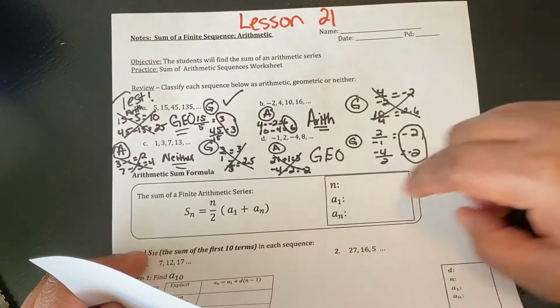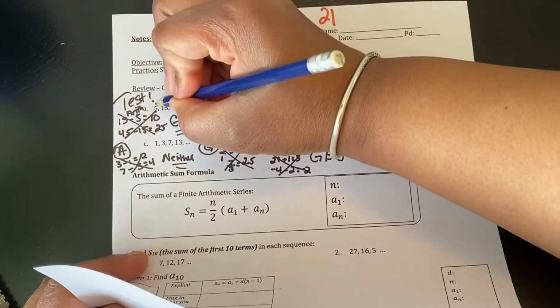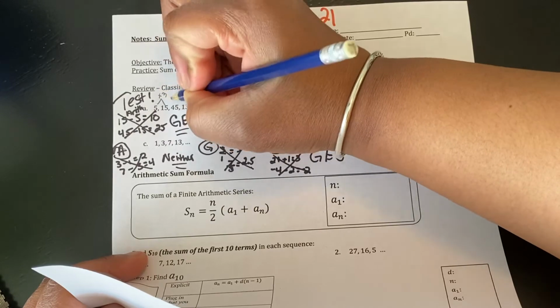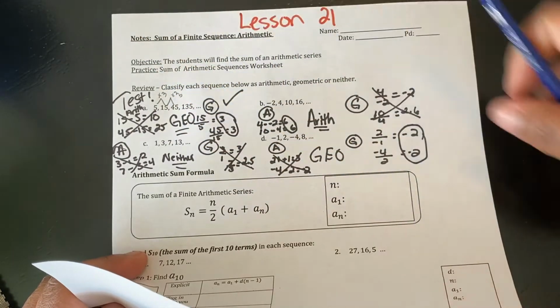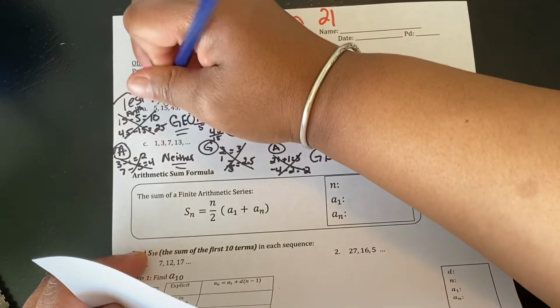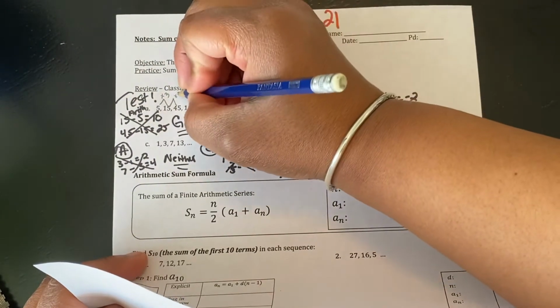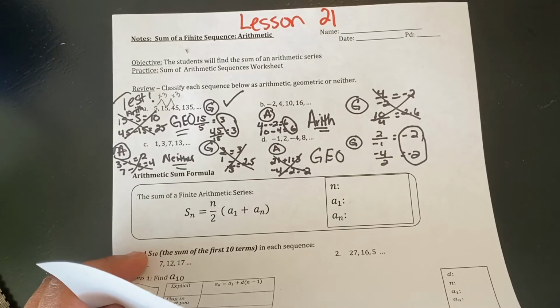What this is saying is that when we go from 5 to 15, we're multiplying by 3. When we go to 15 and 45, we're multiplying by 3, and so on and so forth. So we're multiplying by 3 every time to get to the next number in the sequence.